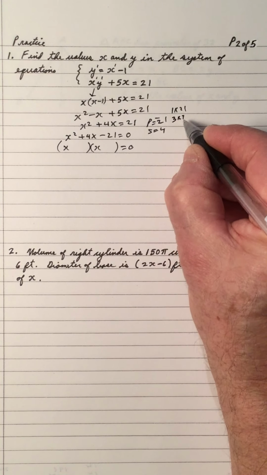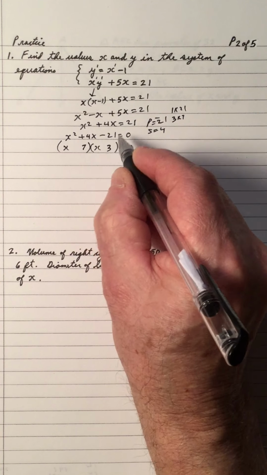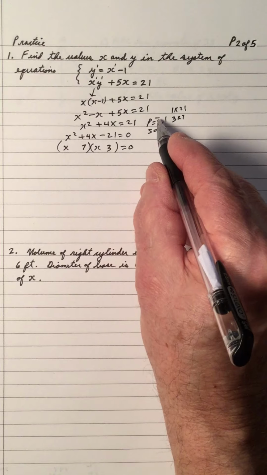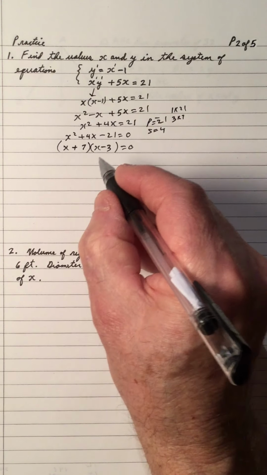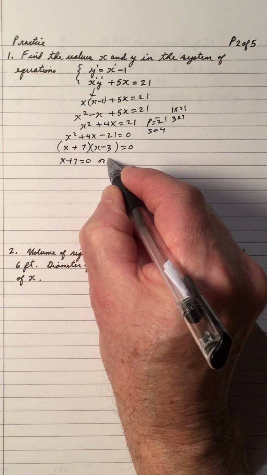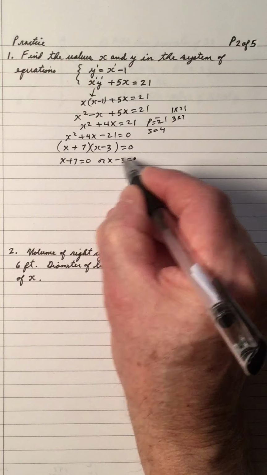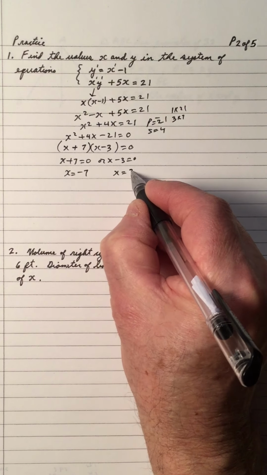I got 3 and 7. 3 and 7 will give me a 4. So let's put a 7 and a 3 in. The product is negative and the sum is positive, so I must have a plus 7 and a minus 3. So x plus 7 equals 0, or x minus 3 is equal to 0. So x is equal to negative 7, or x is equal to 3.